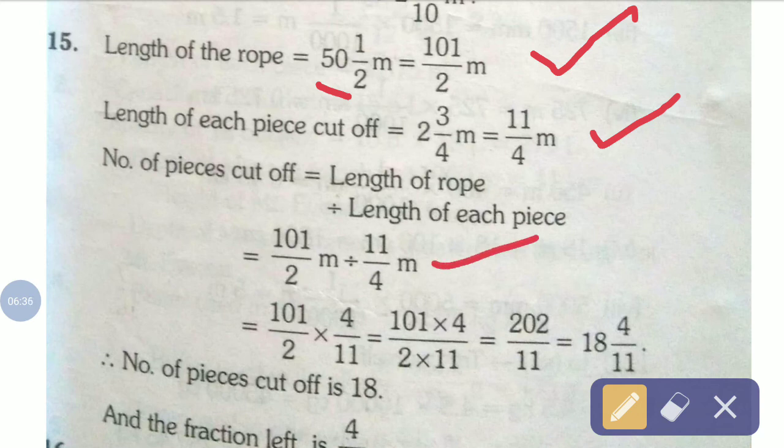So division will be converted into multiplication, and as it has a denominator, we have to take the reciprocal of it. That will be 4 upon 11. If you do the multiplication numerator to numerator and denominator to denominator, you will have 202 upon 11.